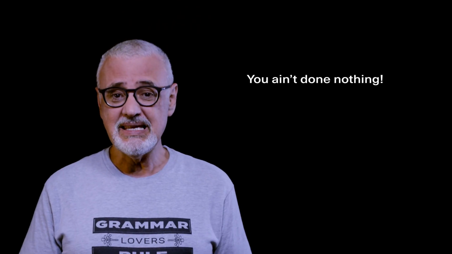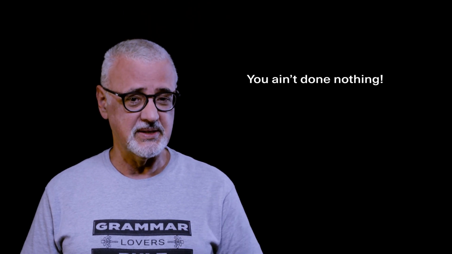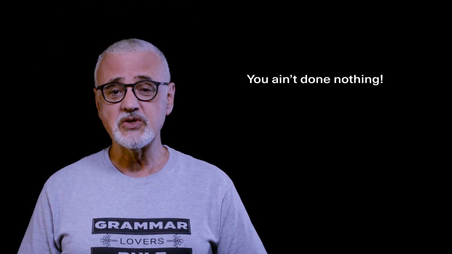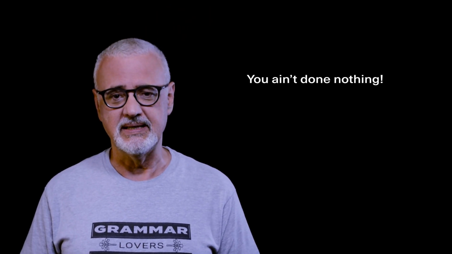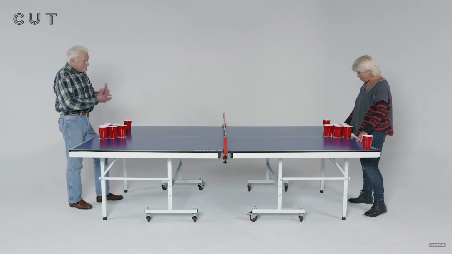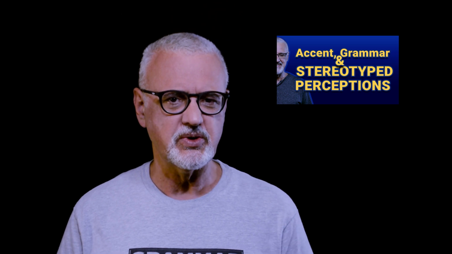In other words, there is an underlying grammar in this sentence from a linguistic perspective. For many English speakers, "ain't" is just another contraction, and double negatives are fine. "And I ain't never done nothing like this before." In fact, many other languages have double negatives in their standard grammars. When you say it's ungrammatical, wrong, or bad English, you're using standard grammar rules to judge the speaker. You should take a look at the video addressing stereotyped perceptions. The link's in the description.